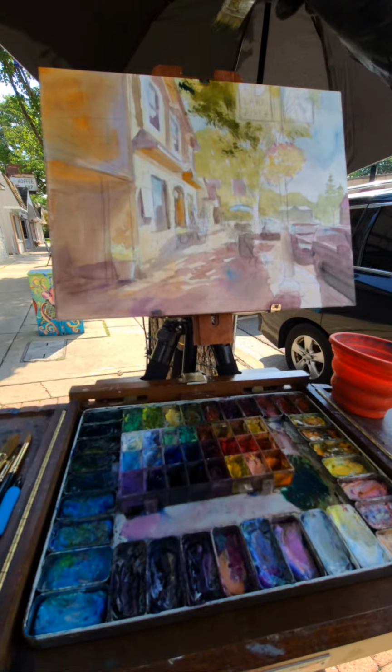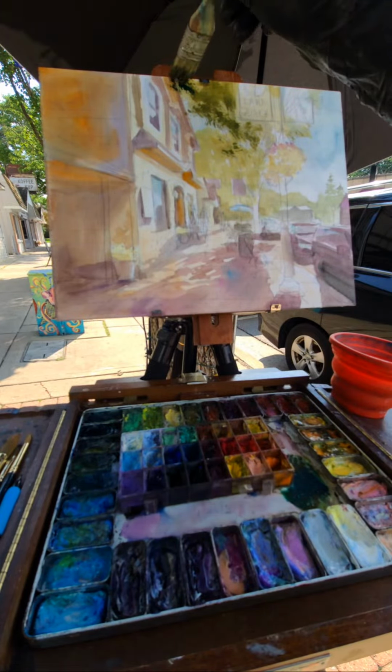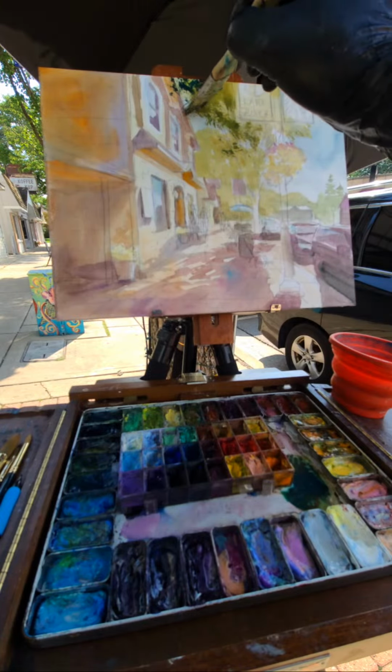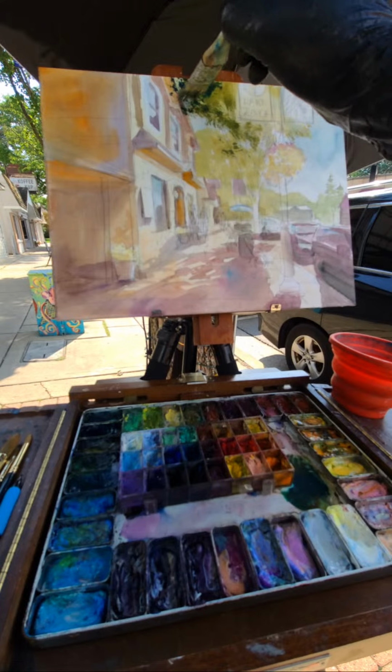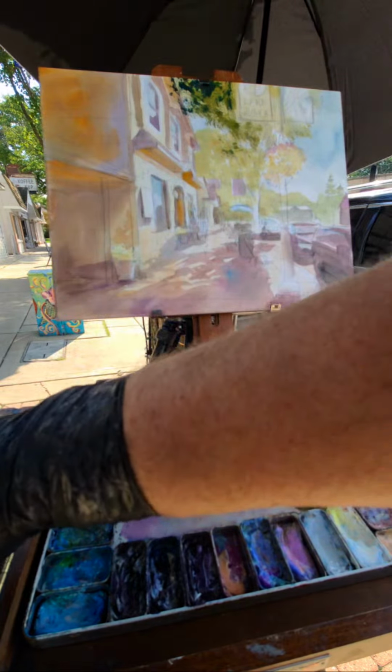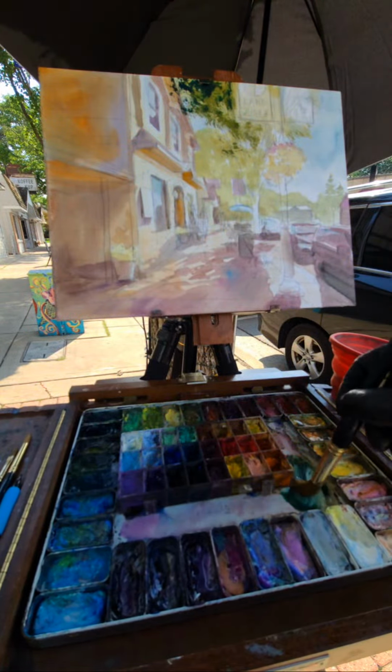Maybe this is going to be really dark, but that's okay. Right over here it is actually really dark. And so I want to establish somewhere a really dark green, and that's as good a place as any right here. And I'll use my round brush to start doing the dots.